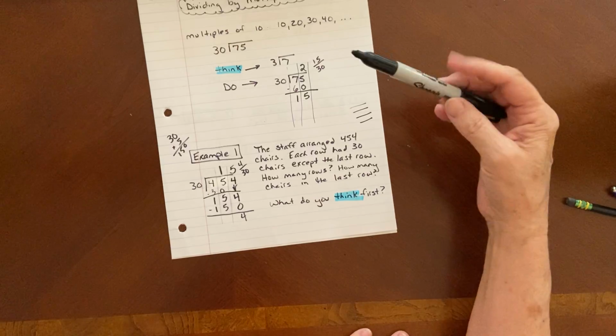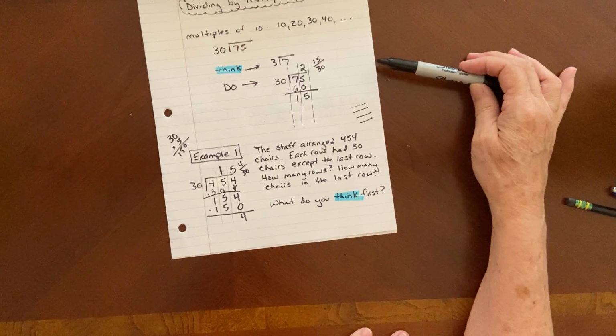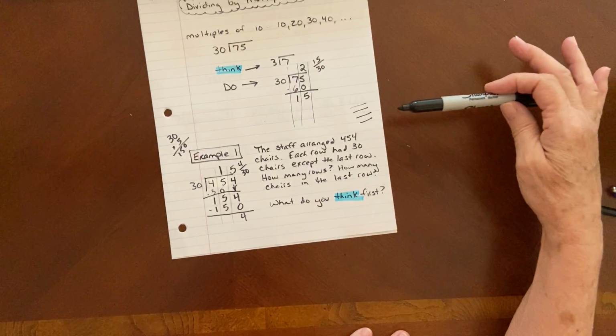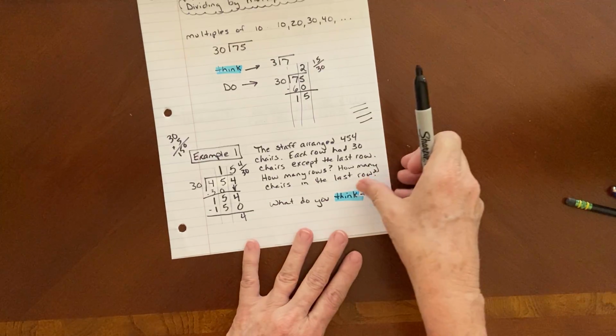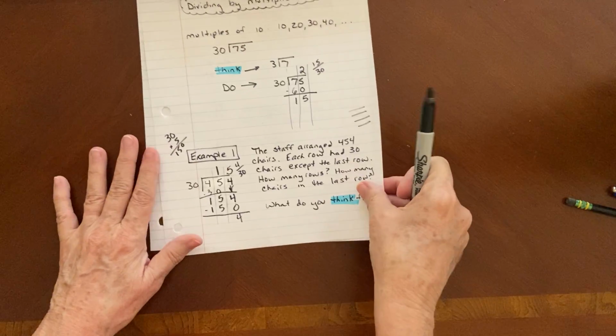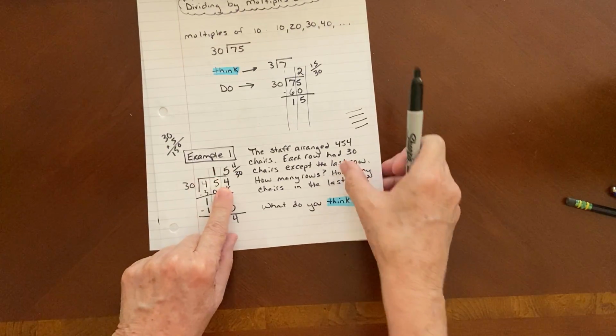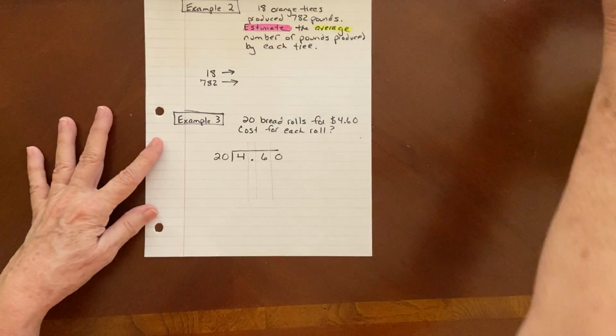So I'm going to have 15 rows of 30, and then 1 last row of 4. So I'm going to have 16 rows altogether. So that's where you can do the math, but you got to answer the questions. You got to think it through.